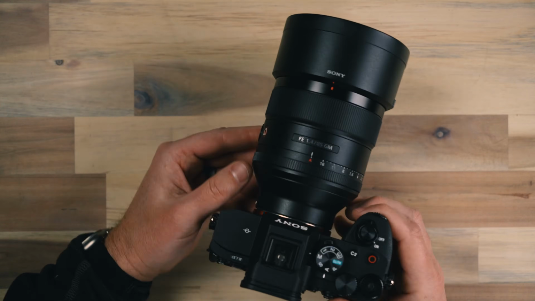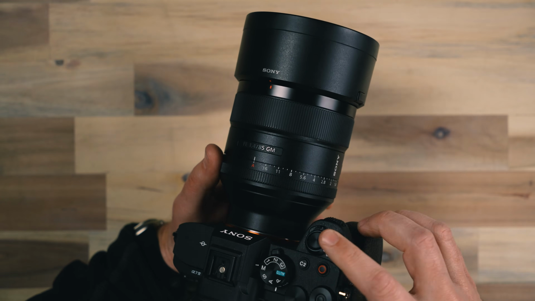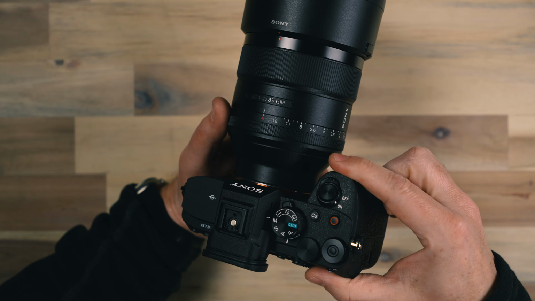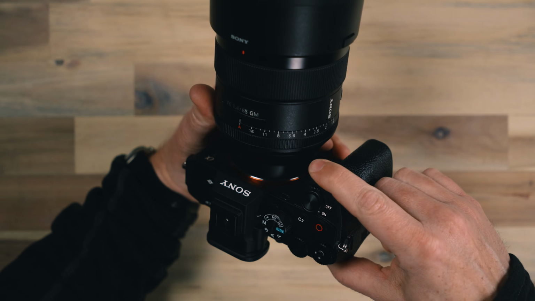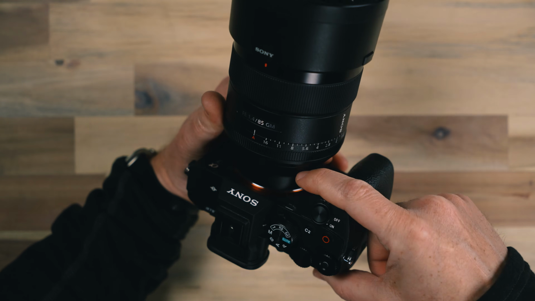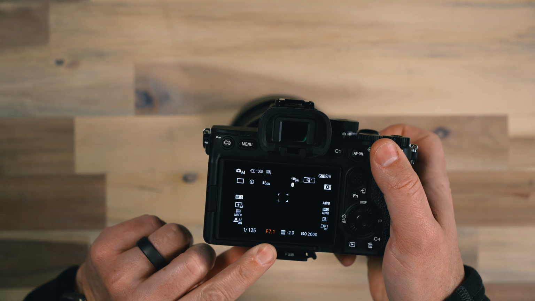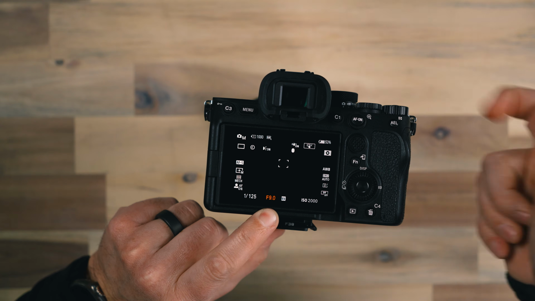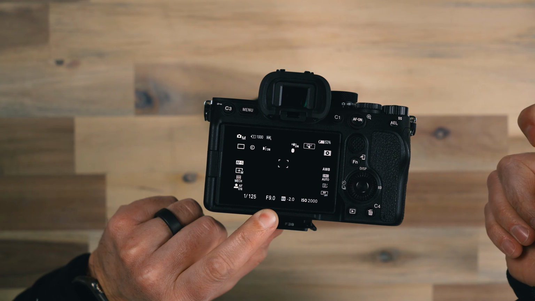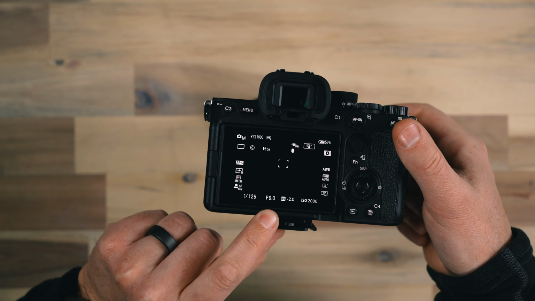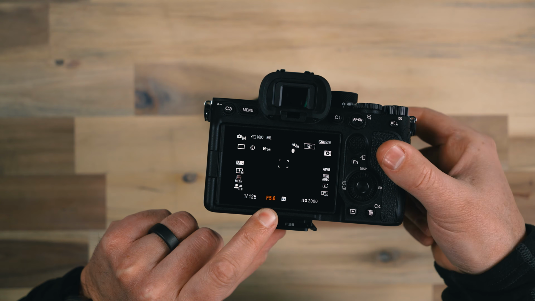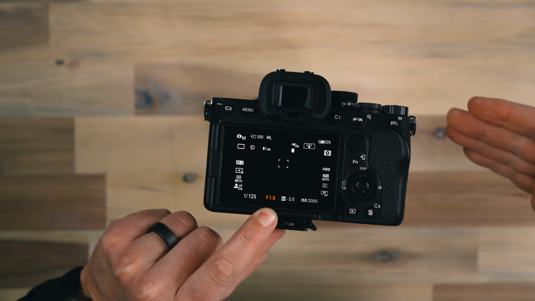So how do you adjust these? Well, by default, when you're in manual mode, your aperture is going to be controlled by this switch right here. So you can rotate it left and right with your finger, and you can see the change take place here on the back of the camera. As I pull my finger out away from the camera, I am darkening my image by making that number higher. And as I push my finger in towards the camera, rotating towards the lens, I am opening up that aperture and getting a wider aperture that would let in more light.